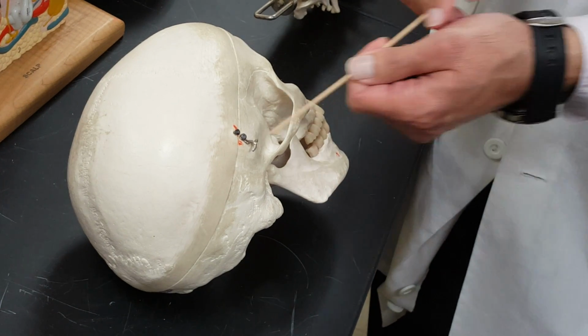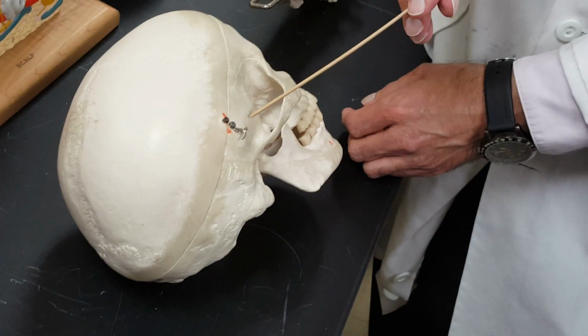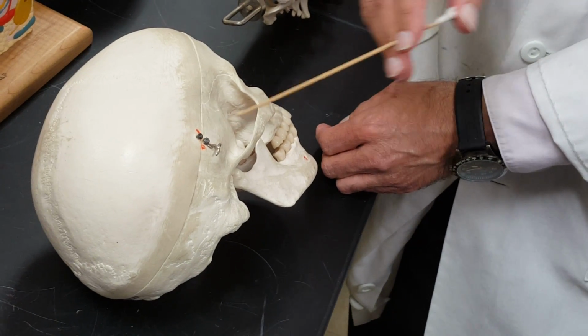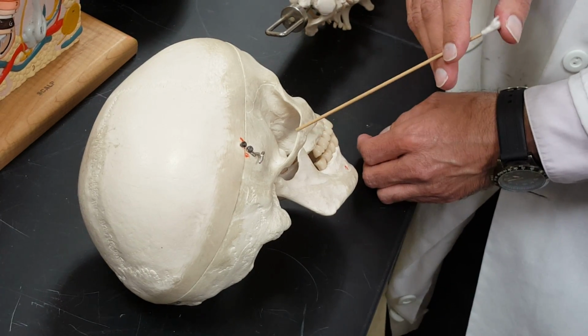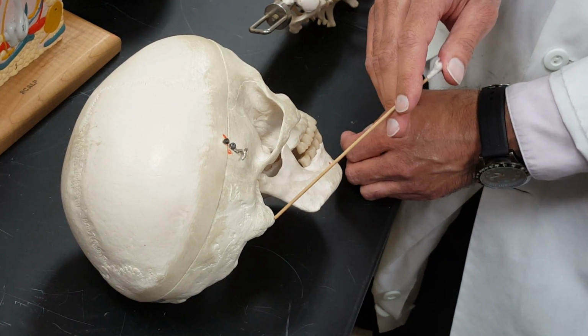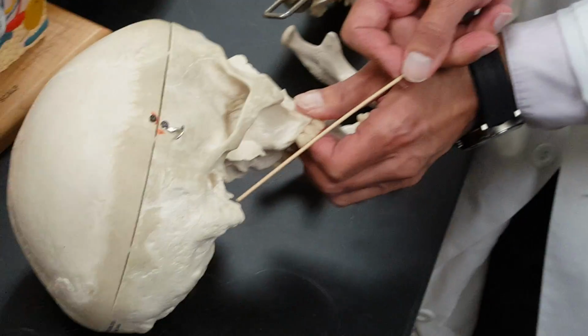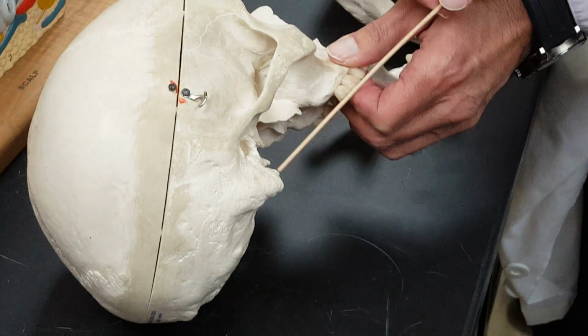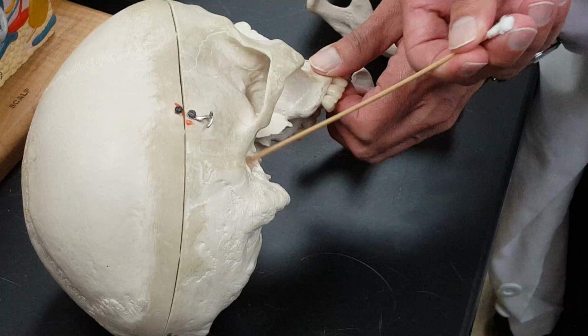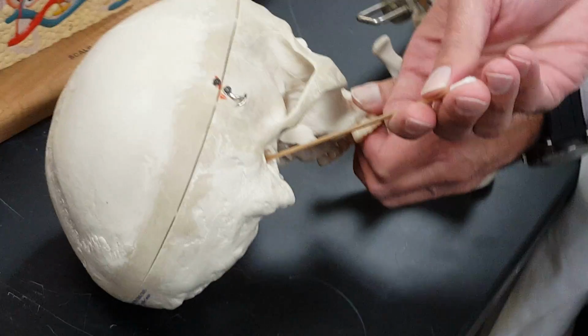Okay, this right here is the temporal bone. On the temporal bone we've got the zygomatic process right there. We've got the mastoid process right there. We've got the pointy styloid process right there, also on the temporal bone. We've got the external acoustic meatus right there, opening into the ear canal.